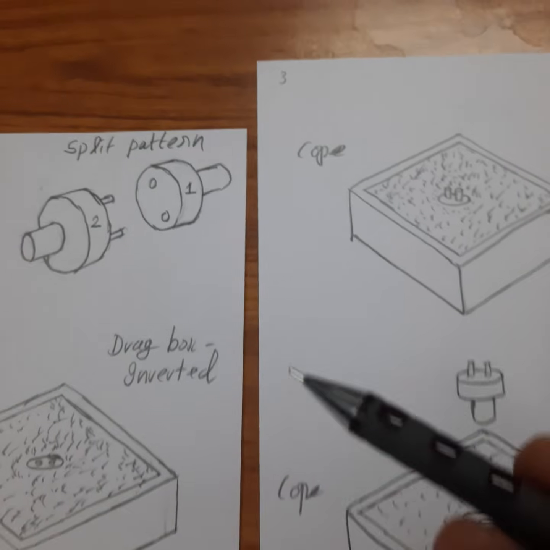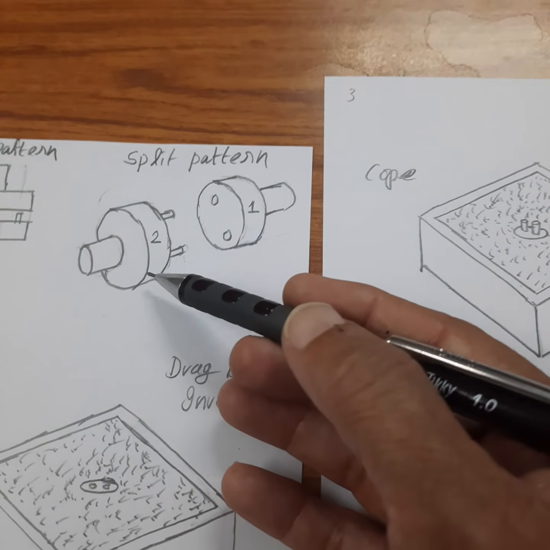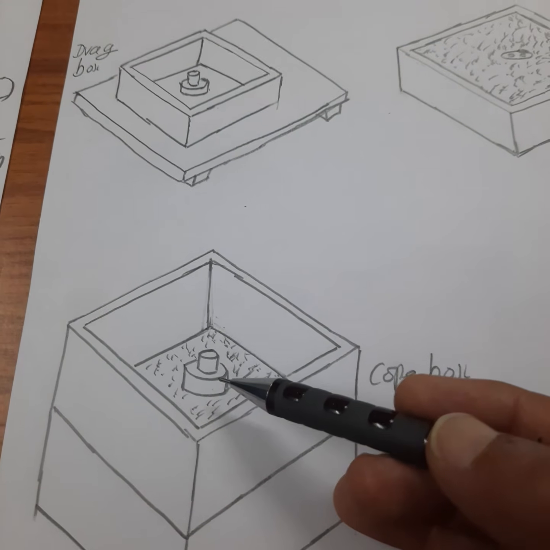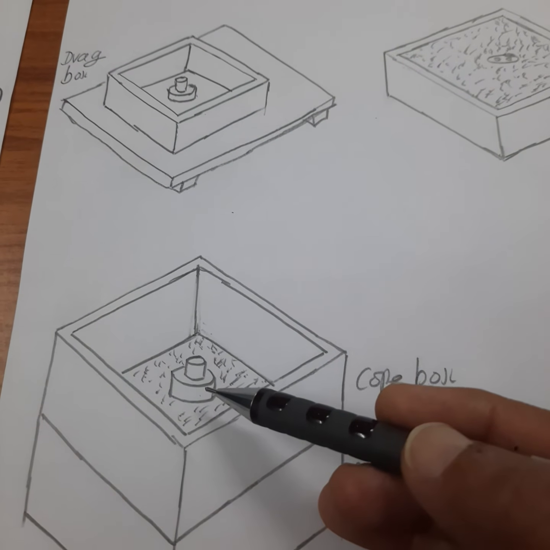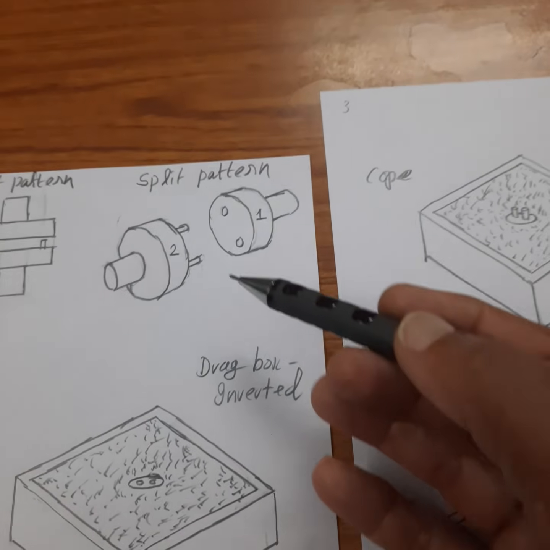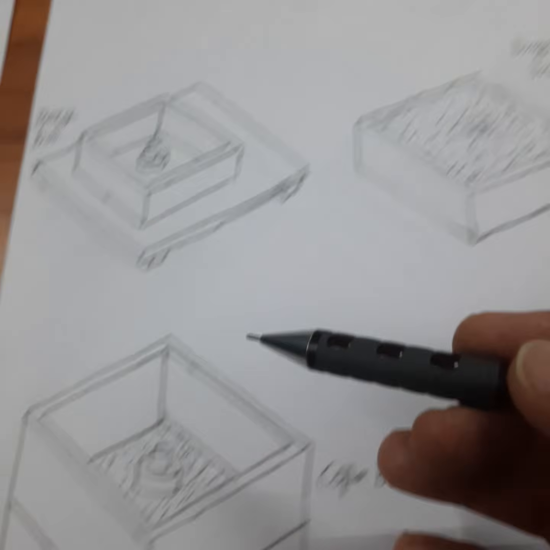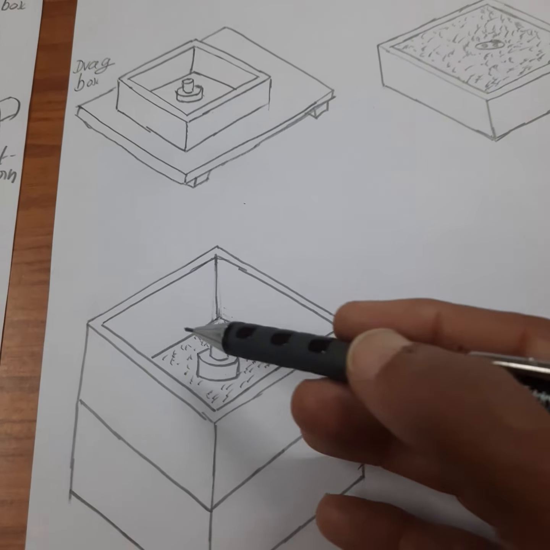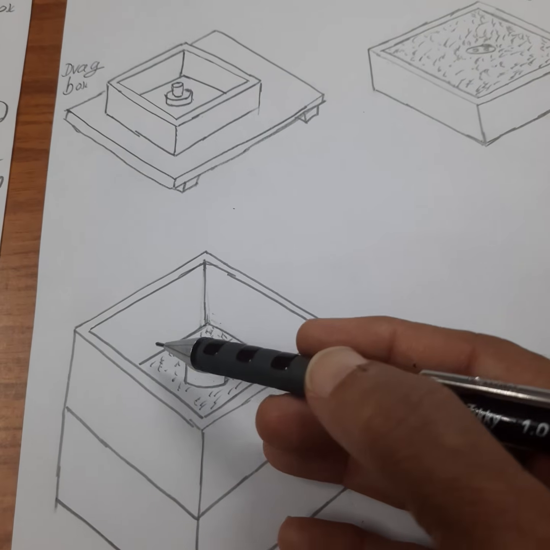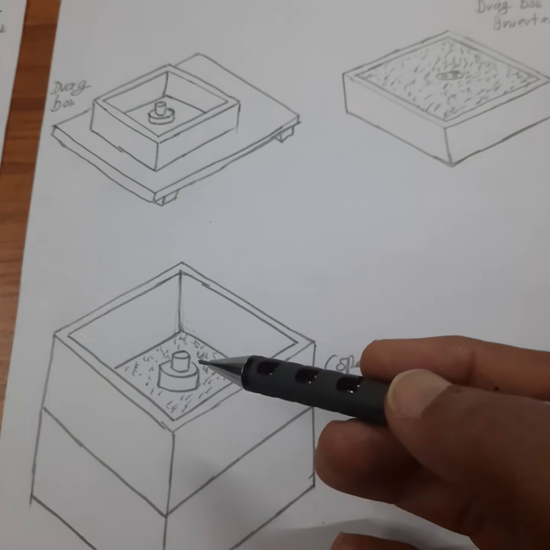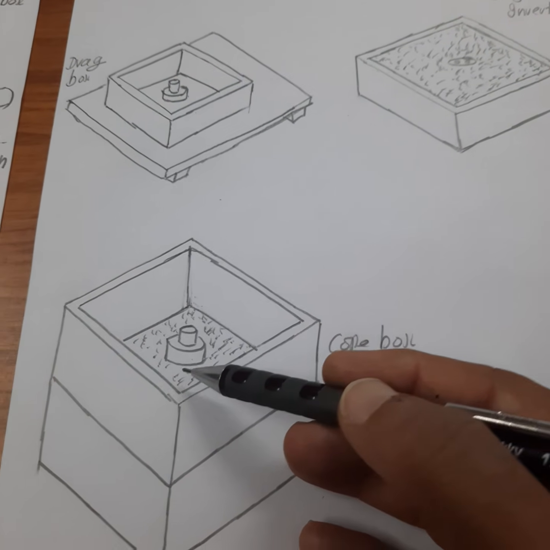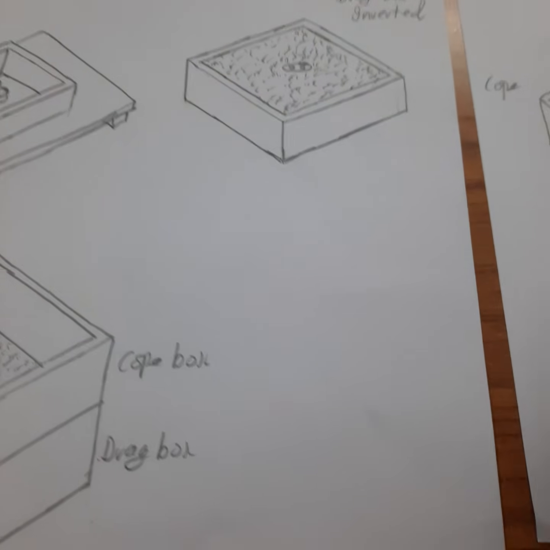Then take the other half of the pattern and place it over the other half. You can align with the help of the pin. Now the other half of the pattern is also placed. Now we have to pack sand all around the pattern, and upon ramming the sand all around the pattern, we have to open both the halves.